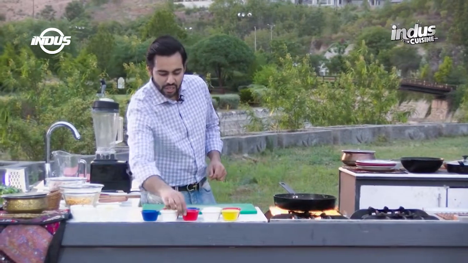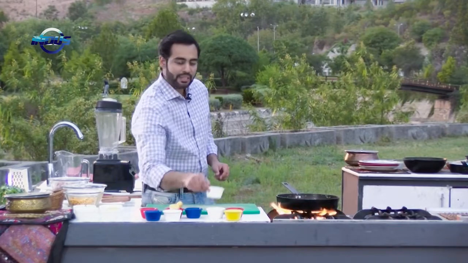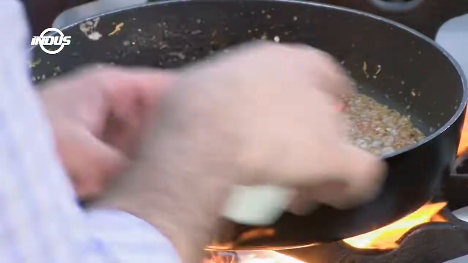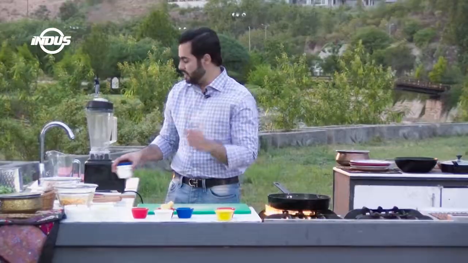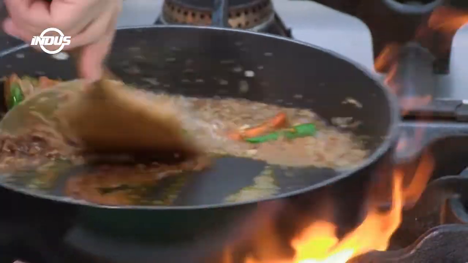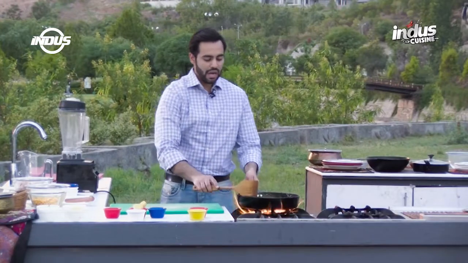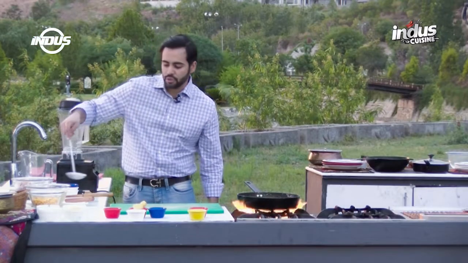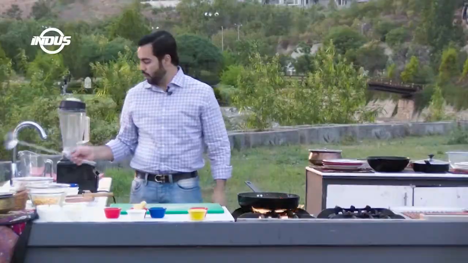Okay, this is done. Now what I'll do is I shall place some red chili powder in it and some turmeric powder, and I shall mix it up again. You have to mix it up thoroughly, and on high heat what I'll do next is I shall just pick up a ladle and add a little bit of water in this.